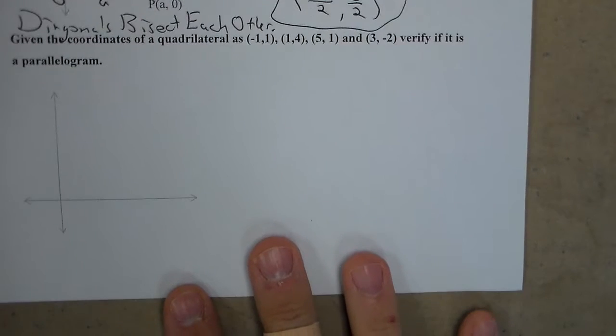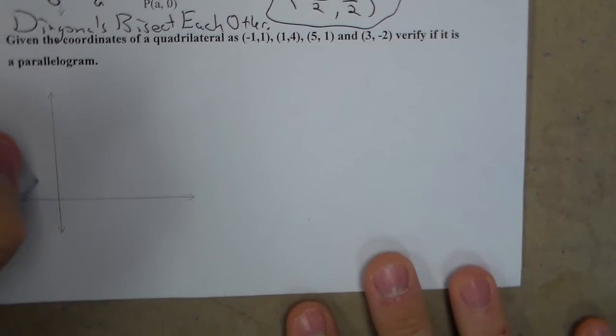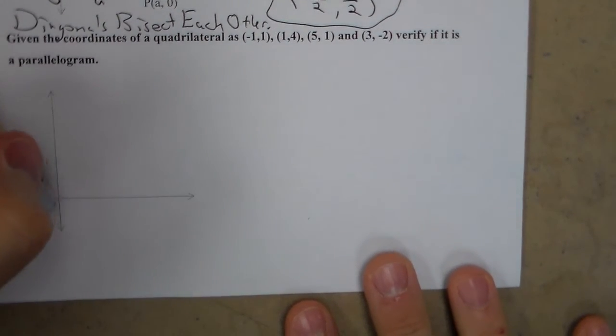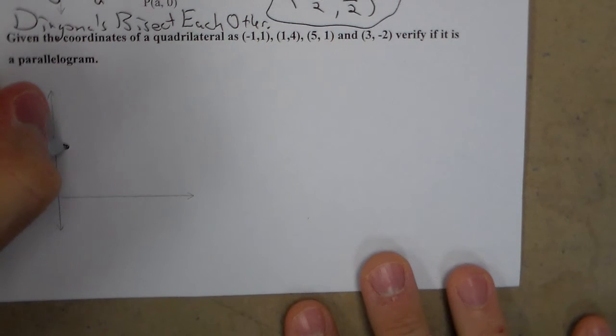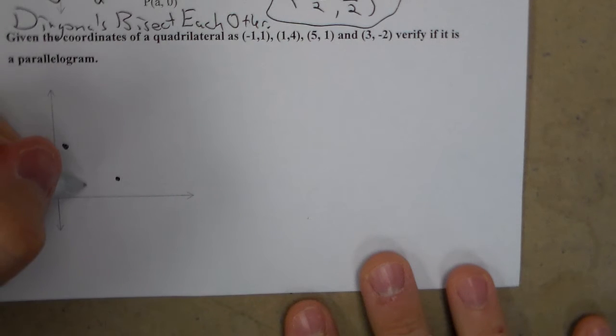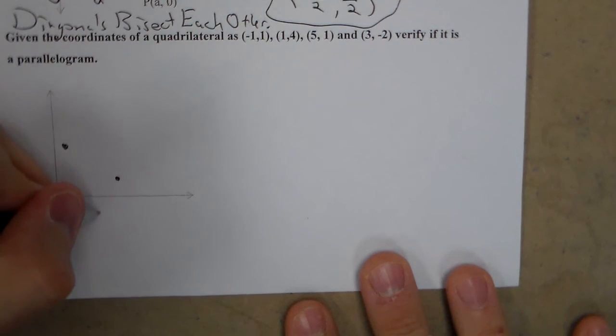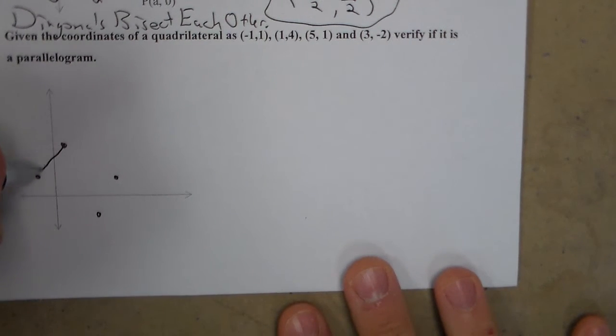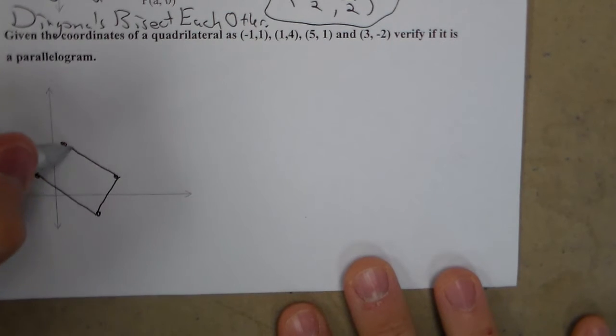For 17, I'm going to plot some points here. I got back one, up one is 1 point. Over 1, up 4. Over 5, up 1. And 3, down 2. Let's just approximate right there. So I have my shape here. I'm going to write in the coordinates.